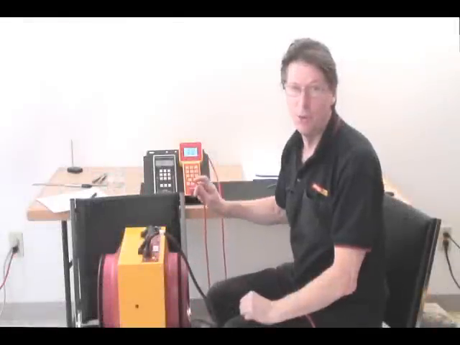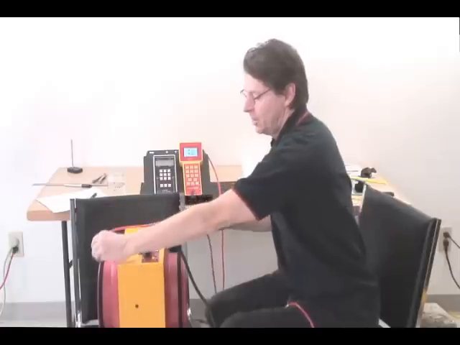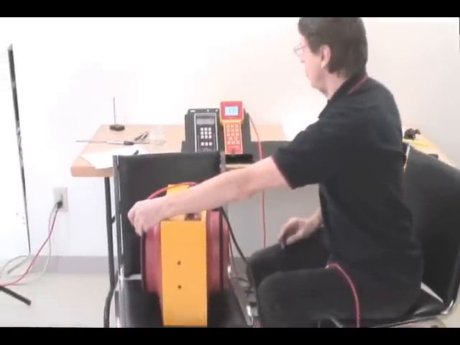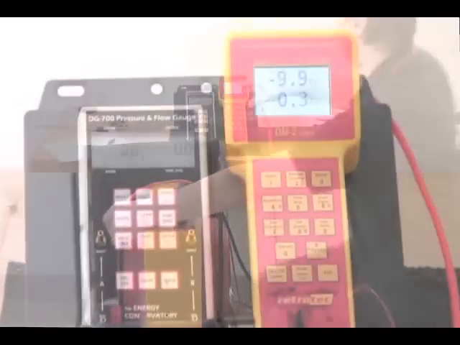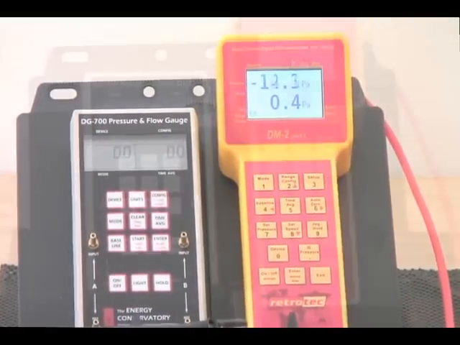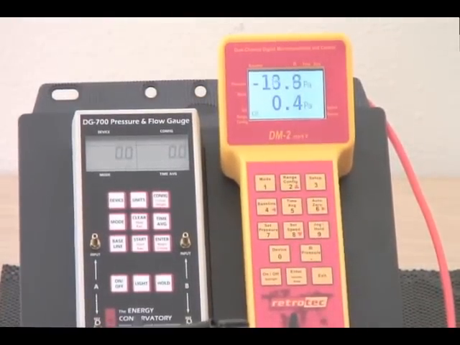Okay, so we're going to talk about wind and time averaging. We're going to create some wind on the end of this tube here, and we'll notice our pressure is jumping all over the place. So your first line of defense is to start increasing the time averaging.